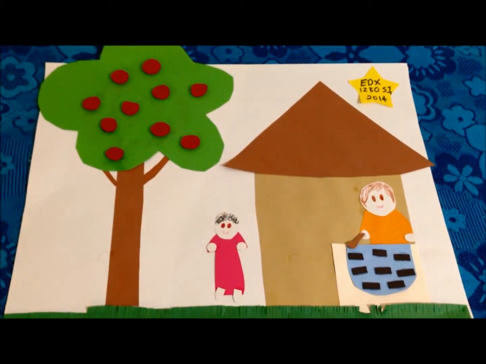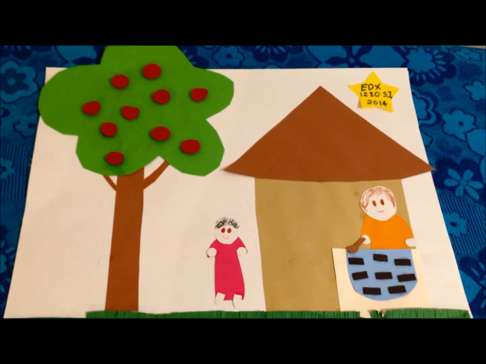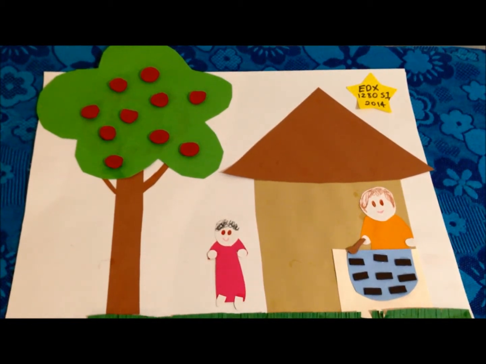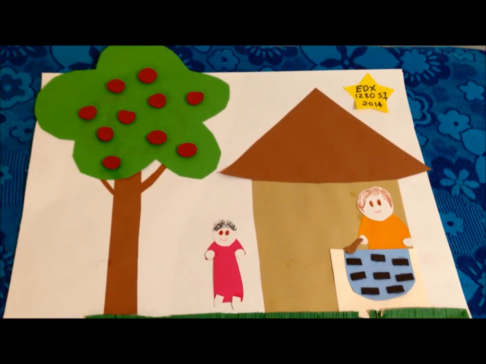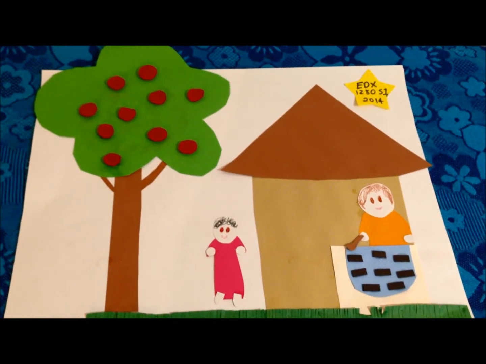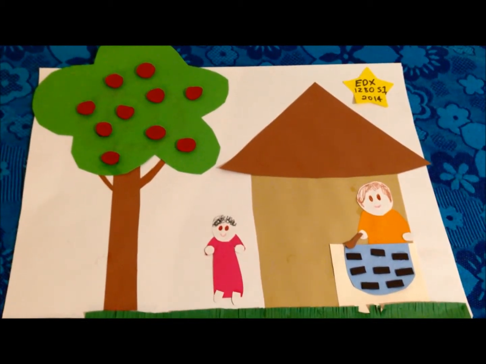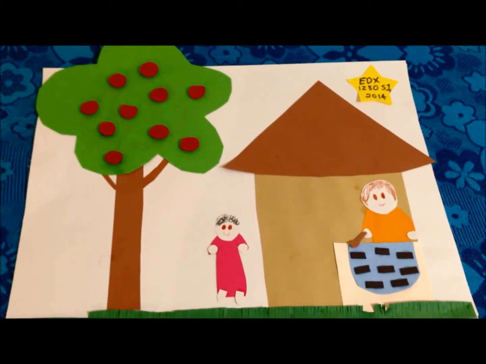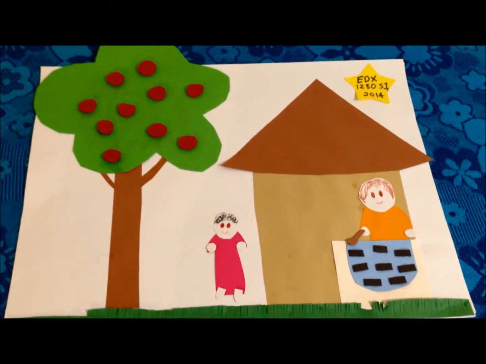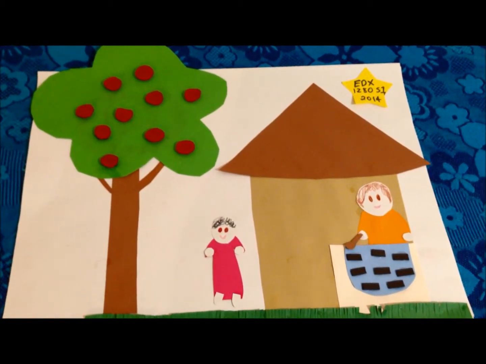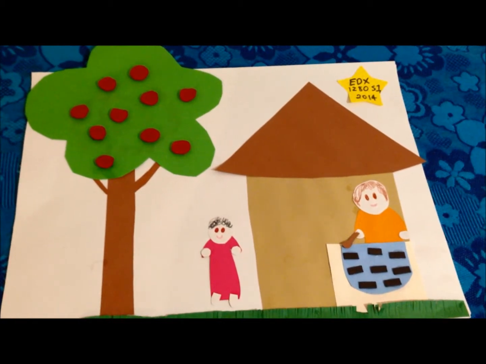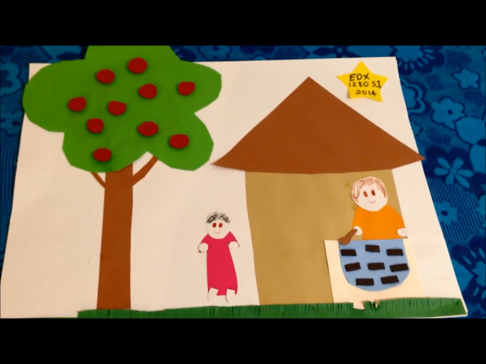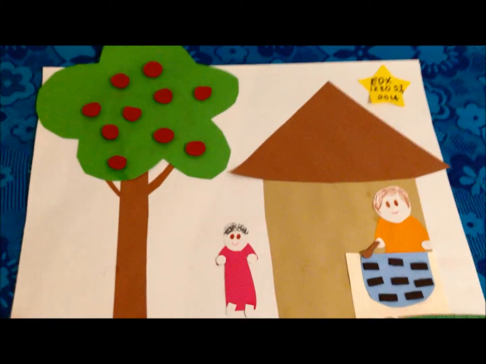On the addition mat there's an apple tree, and I'd explain to the children that each season the apple tree grows a different amount of apples, and I would get them to count how many apples grew this season. And then I would explain to them that last season only 8 apples grew, and I want them to find how many extra apples grew this season.